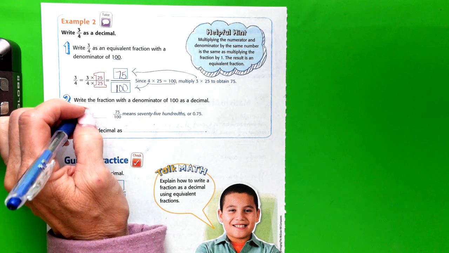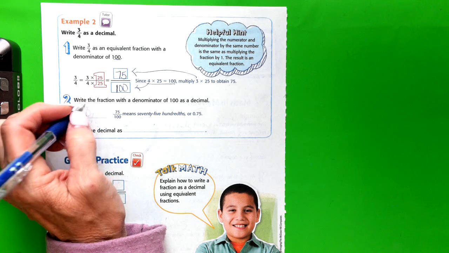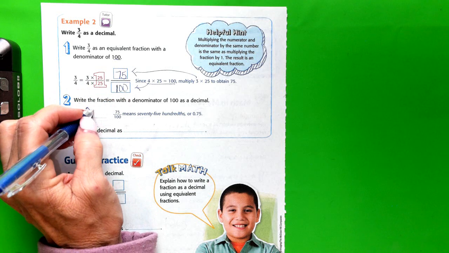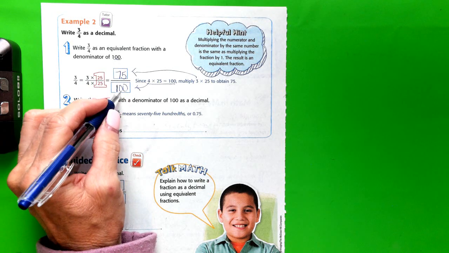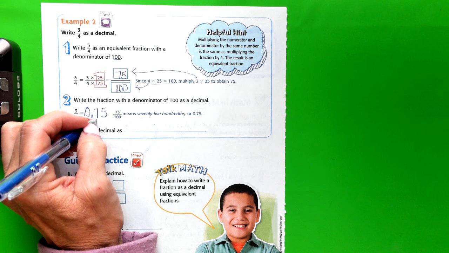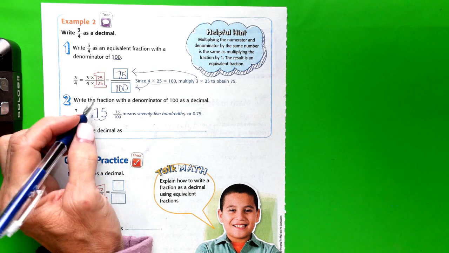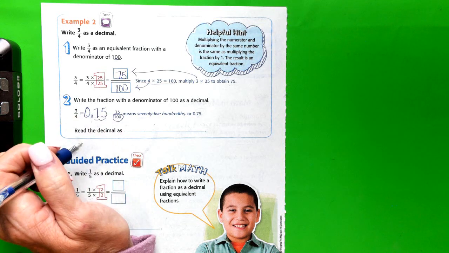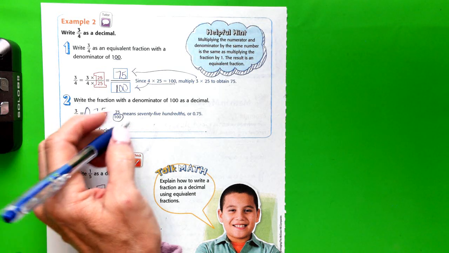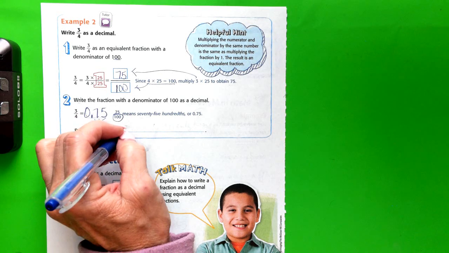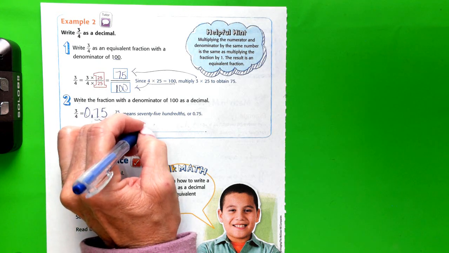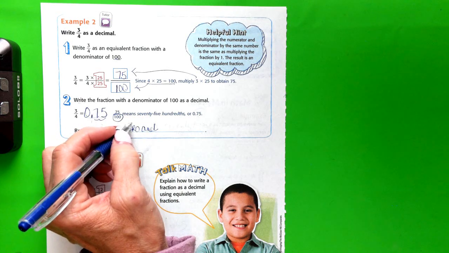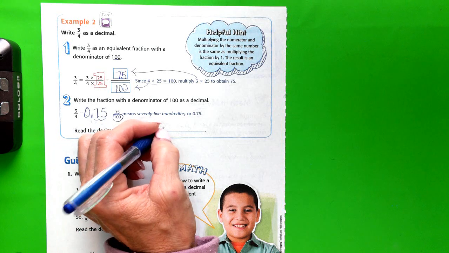So we're going to write the fraction with a denominator of 100 as a decimal. So 0.75. Because we have 2 zeros in our denominator, so we have 2 places behind our decimal. So when we read this, it's 75 hundredths. Okay? So we read the decimal as, and get used to saying 0 and, because someday it's not going to be 0, it's going to be 1 or 2 or 3 or 5 and 75 hundredths.